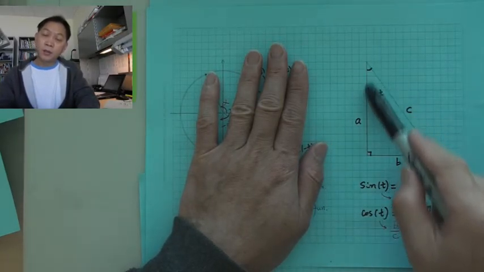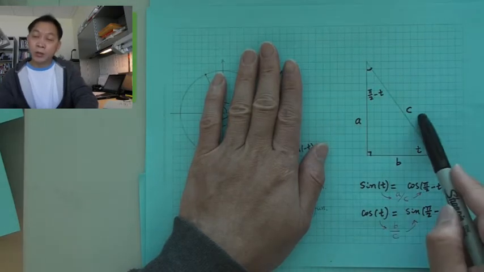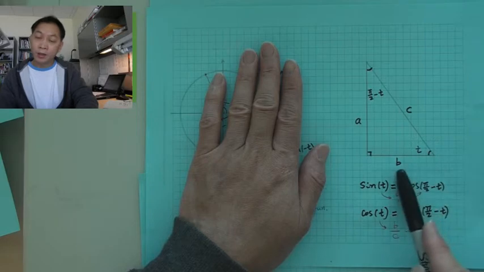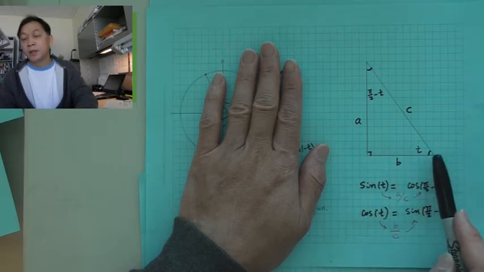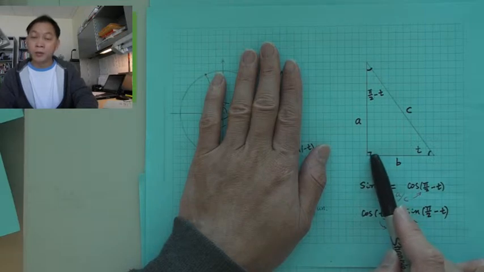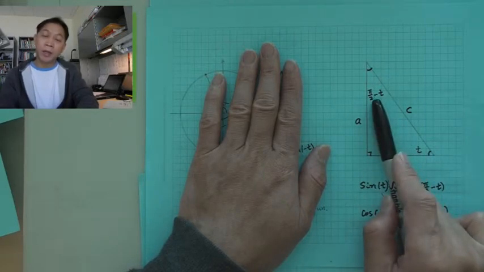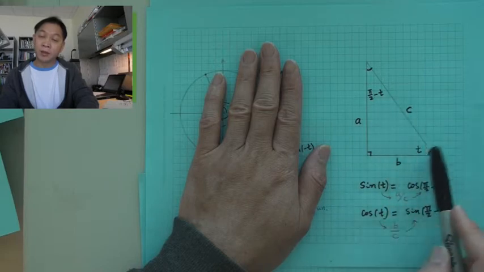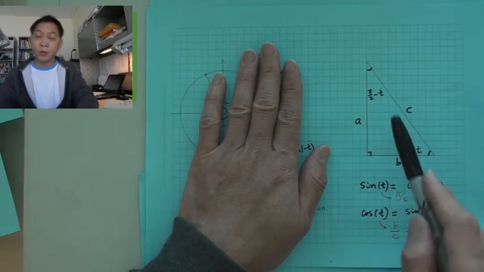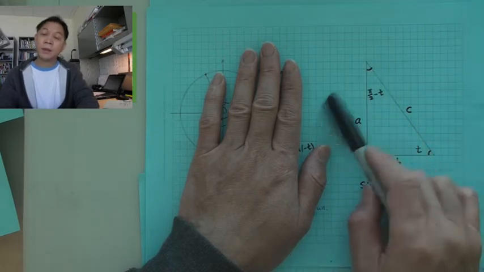Look, this is a right triangle. Hypotenuse is C. A is this leg. B is this leg. Here is T. Here is 90 degrees, or pi over 2. Then this one will be pi over 2 minus T. Because here is T, so 90 degrees minus this T, you'll get this angle.